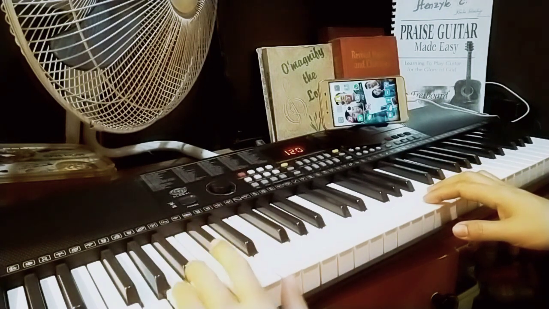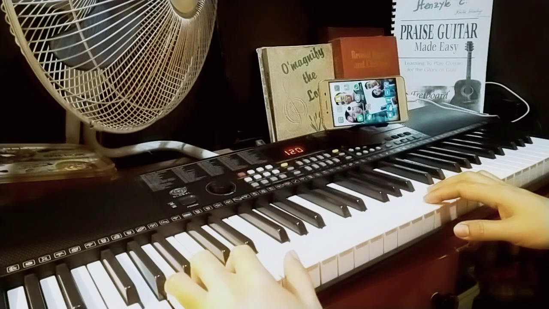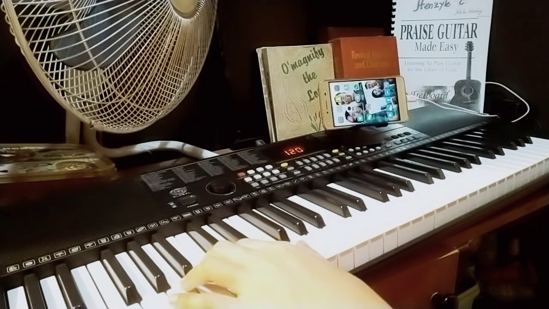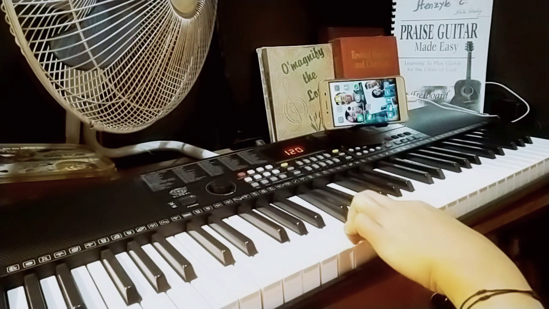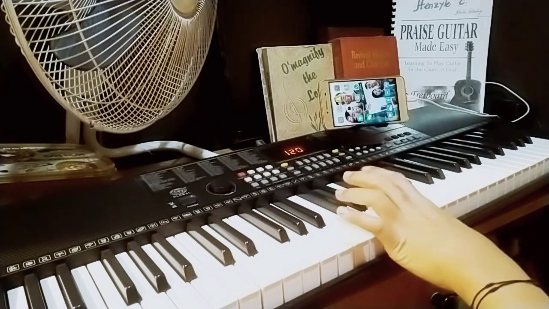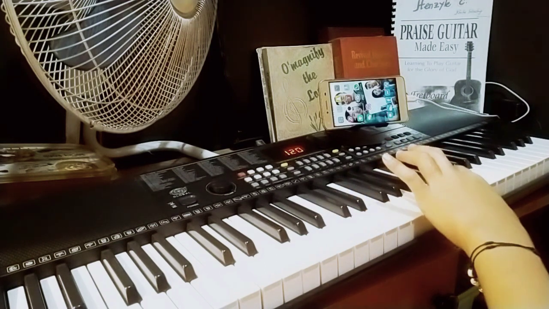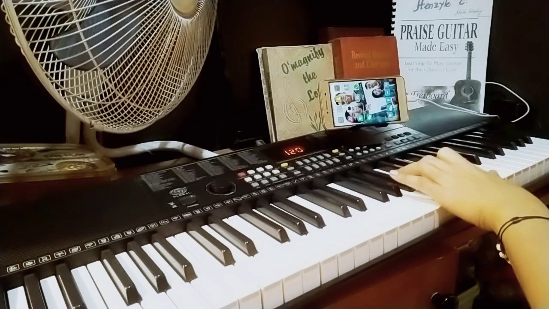Ground G. Bass C. Bass F. Middle C. Treble G. Treble C and flag F.